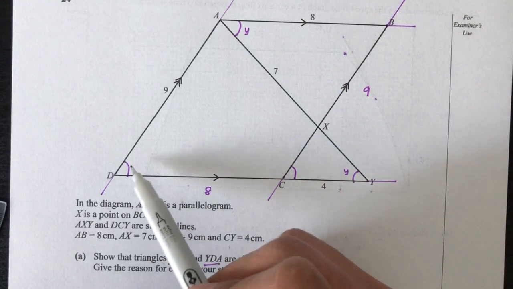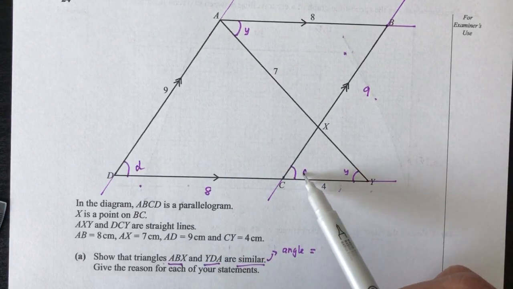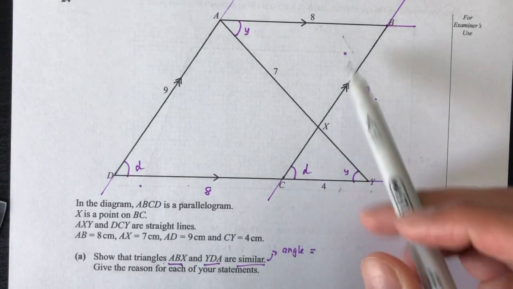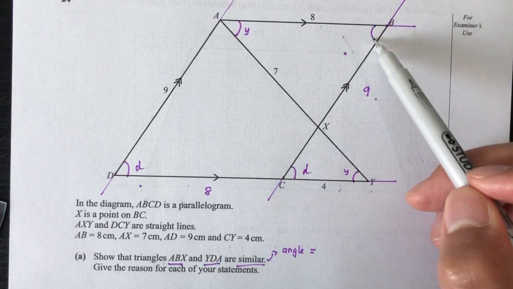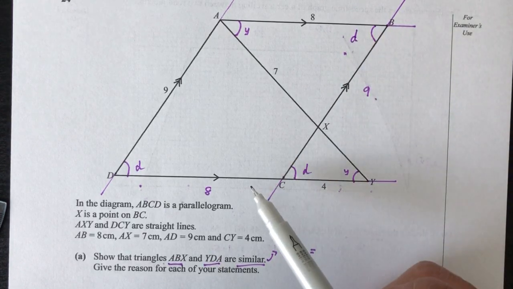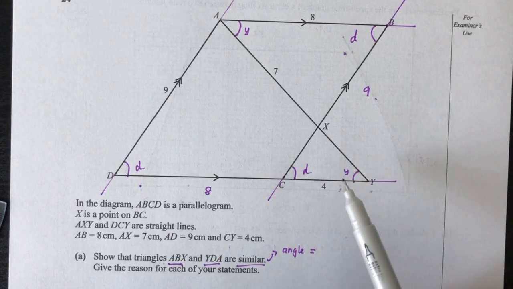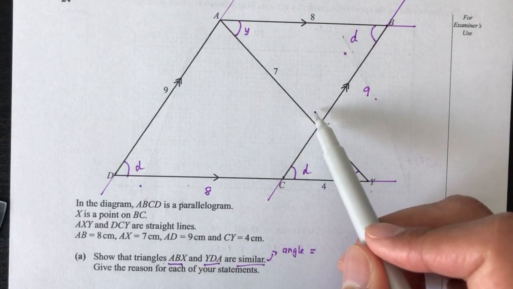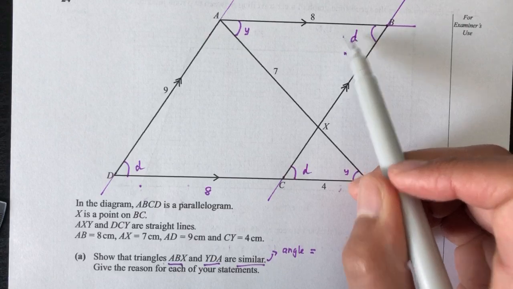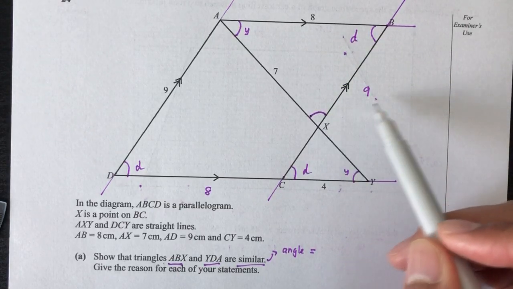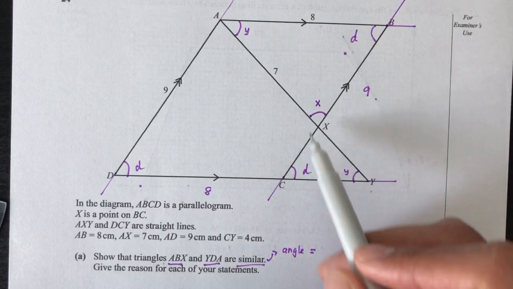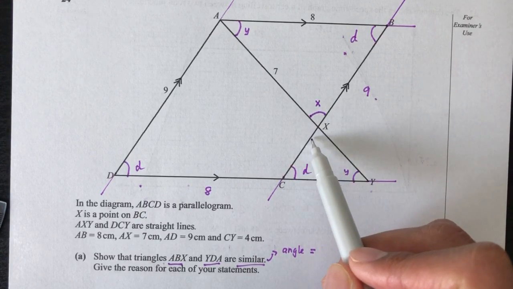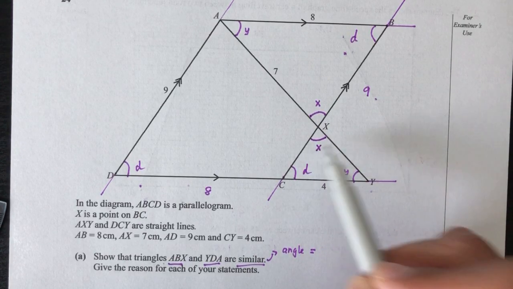Let's name it angle D, equal to this angle, and this angle here is the interior angle of this, so this also will be angle D. And if this is YD, we know this will be 180 minus this 2, so let's call it angle X. This 2 will be the same because they are vertically opposite each other.